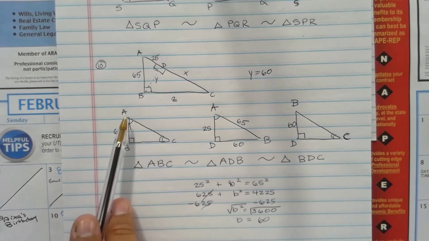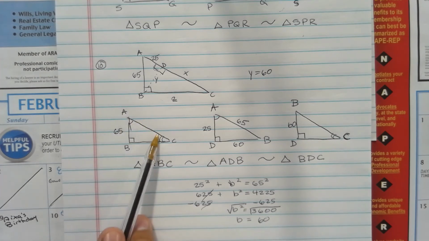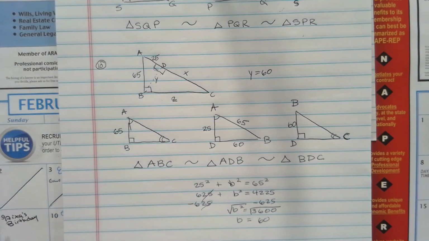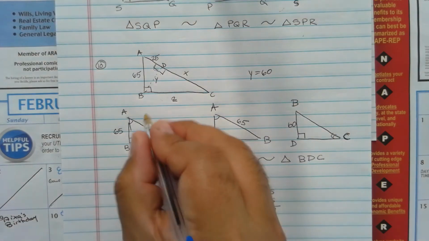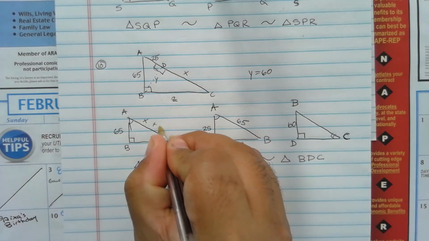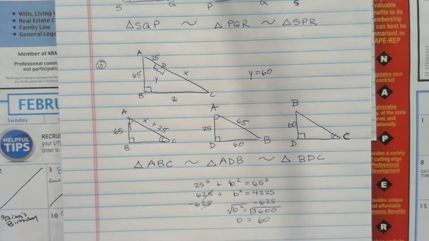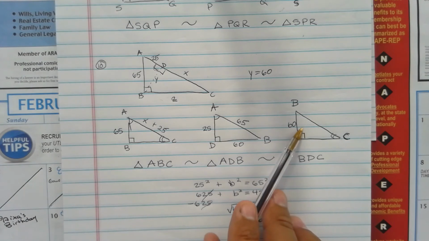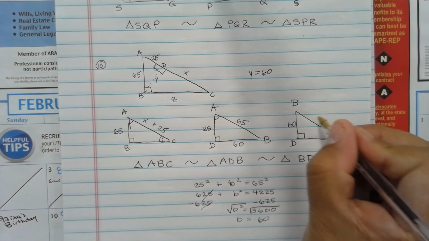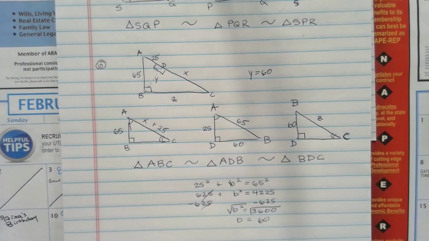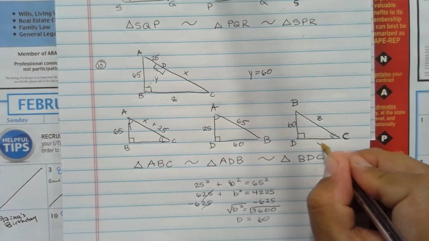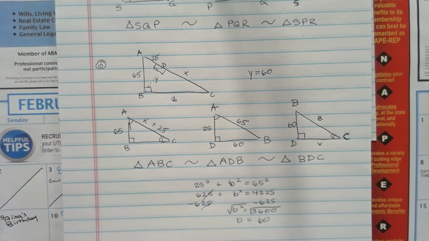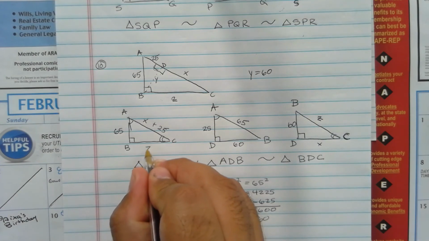I'm confused. Can we just write a proportion? You want this one here? AC. Sure. So what's AC, guys? 25. X plus 25. Very good. So if it's X plus 25, and then what else do we know? BC is what? Z. What's DC? X. What's BC? Z.